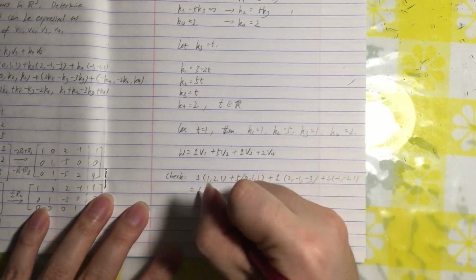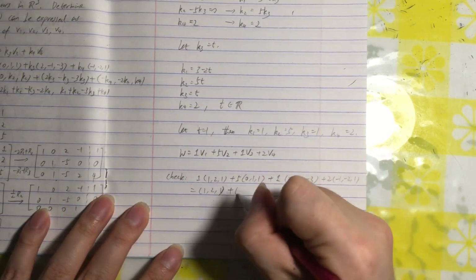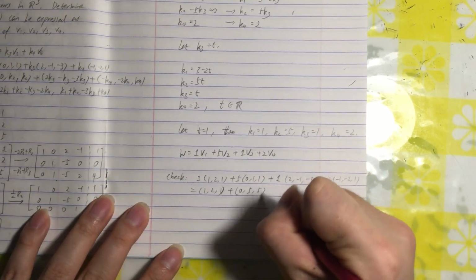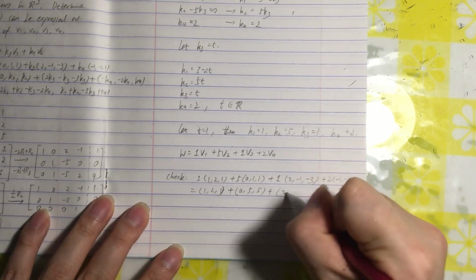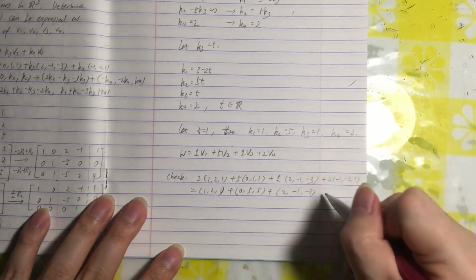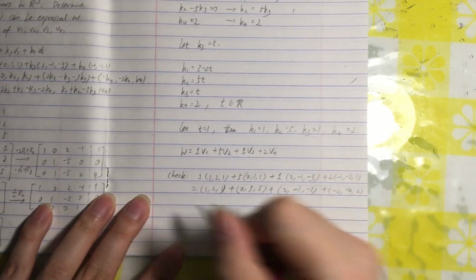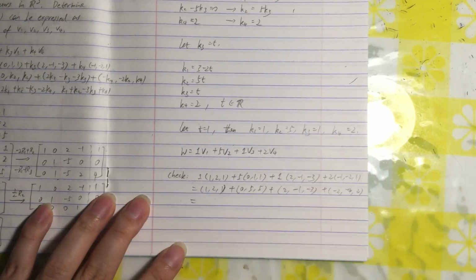If I distribute 1, I get 1, 2, 1. If I distribute 5, I get 0, 5, 5. If I distribute 1, I get 2, -1, -3. If I distribute 2, I get -2, -4, and 2. Then, when we add vectors, add the corresponding components.